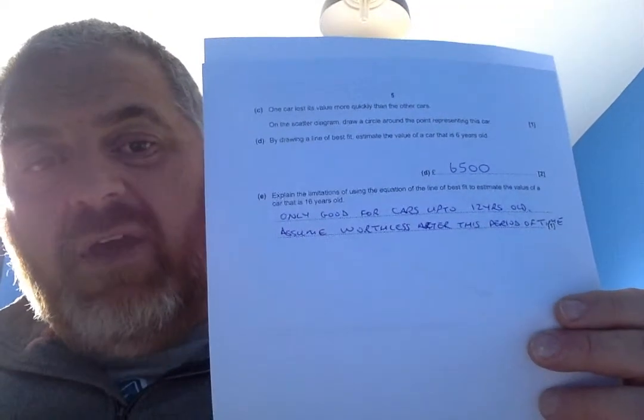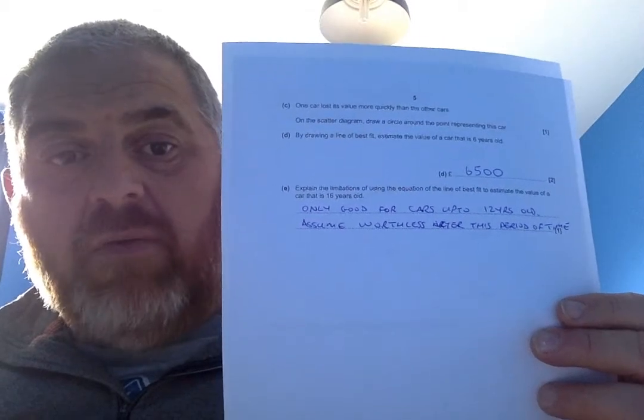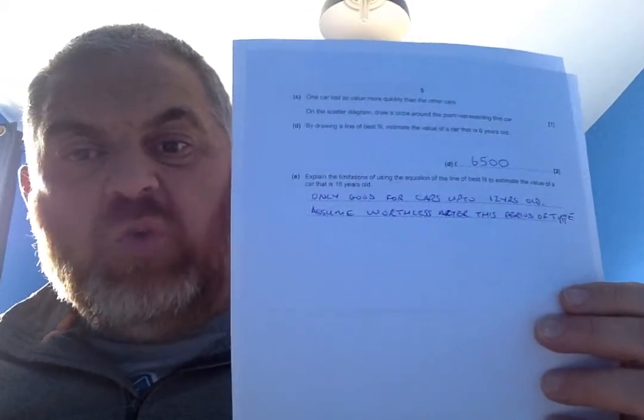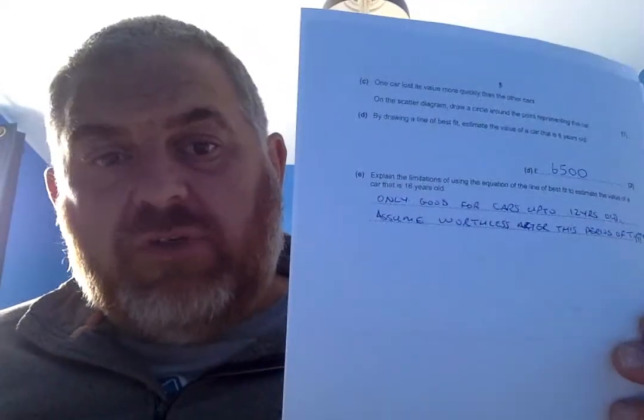Assume worthless after this period of time. Okay, so the limitations are that basically the graph goes to 0 after around about 12 years time, just over 12 years time, so you can't really use it for something that's 16 years. Hope this helps.